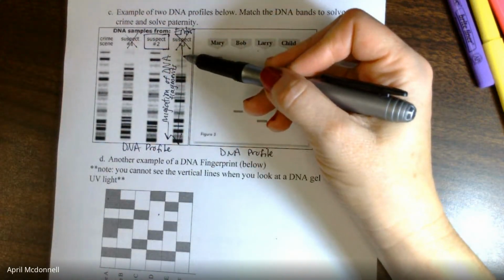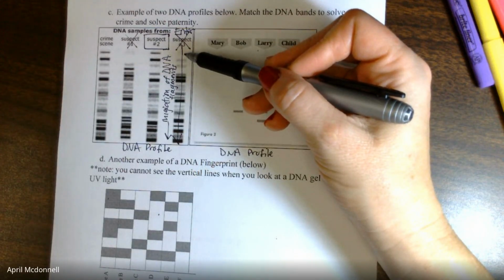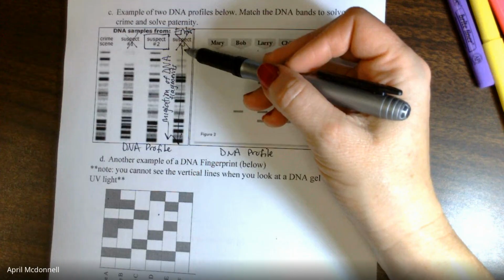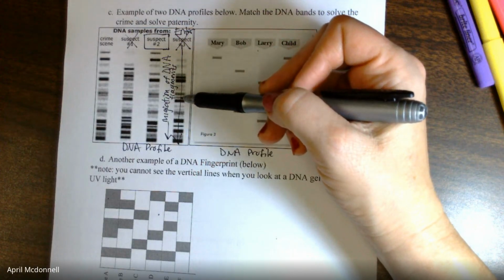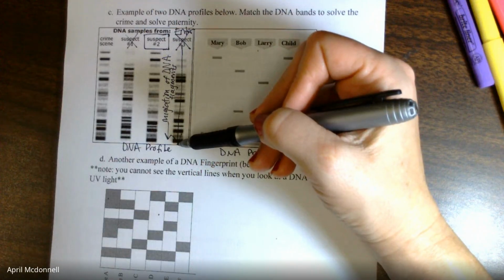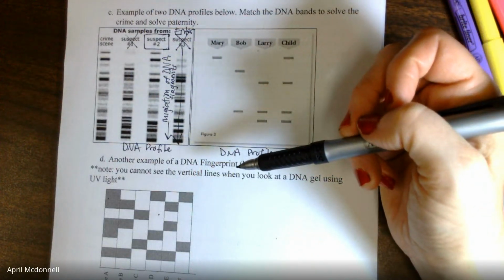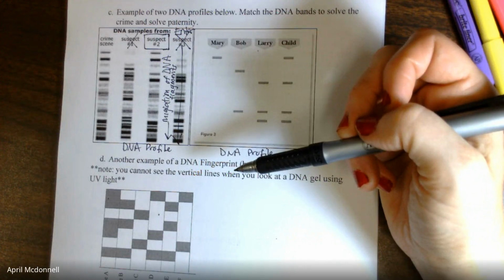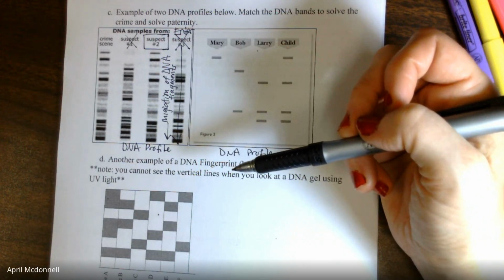Longer DNA bands will stay closer to where we first entered the DNA into the sample well. Shorter fragments of DNA will migrate farther through our pad of gel. This will all take place during the process called gel electrophoresis.